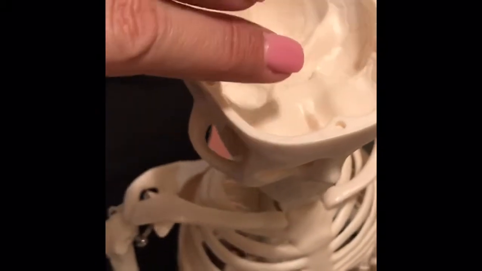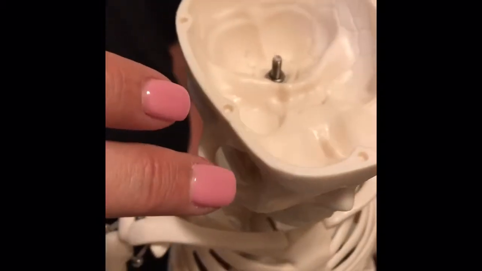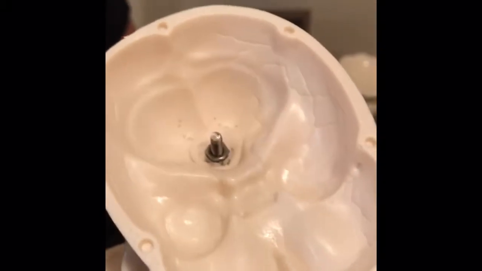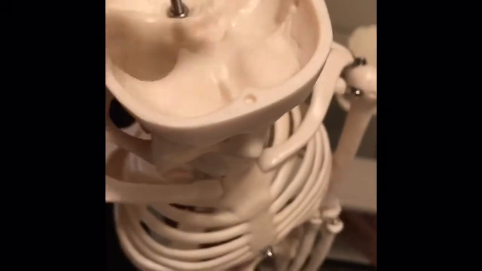And then we have the occipital, which is the big part of the skull. And then we have the parietal, which is the small part of the skull inside here, right in here. And then we have the sphenoid, inside the eyes, which is right there inside.